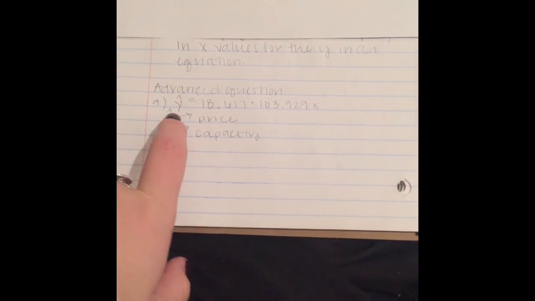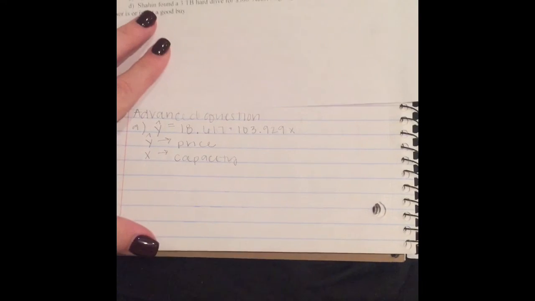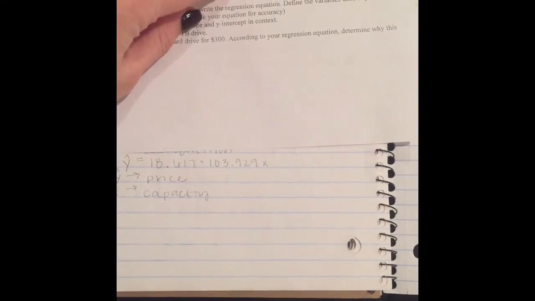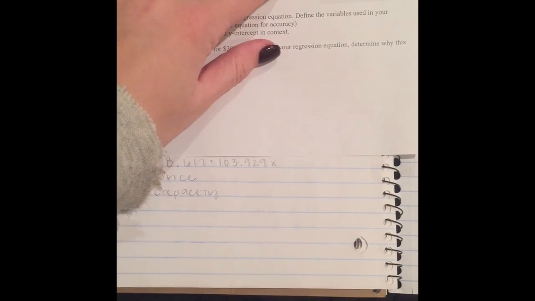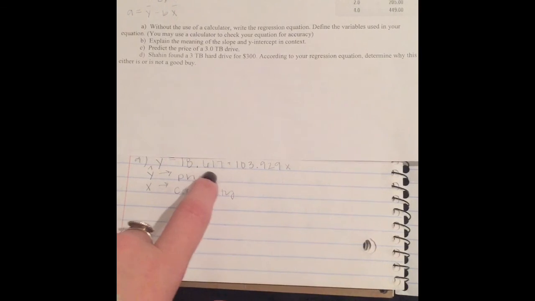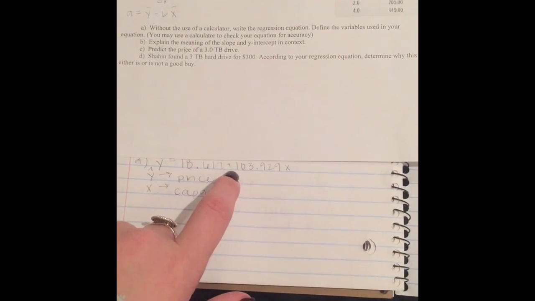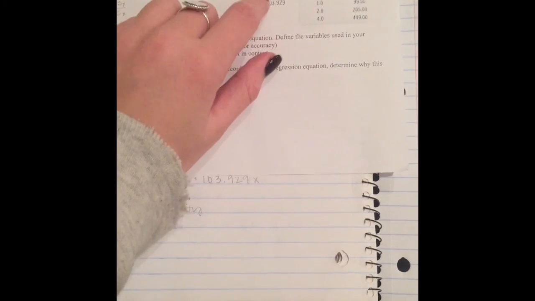So I used, again, the y hat equals a plus bx formula, and I plugged in the intercept because that's what the a variable is, the y-intercept. So 18.617 goes right here, and then plus the capacity, which was the slope. So that's listed right here.